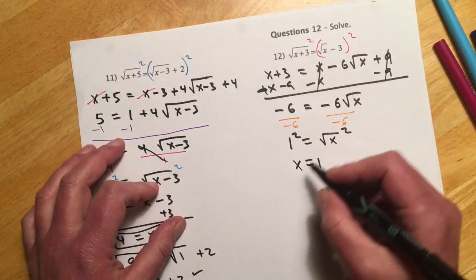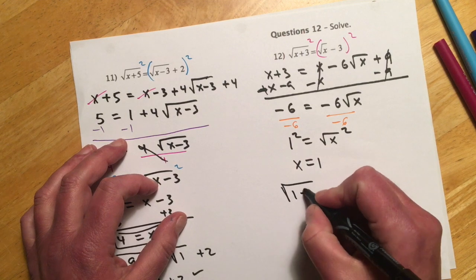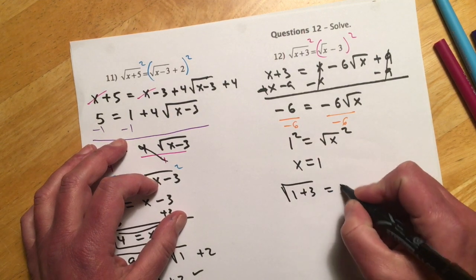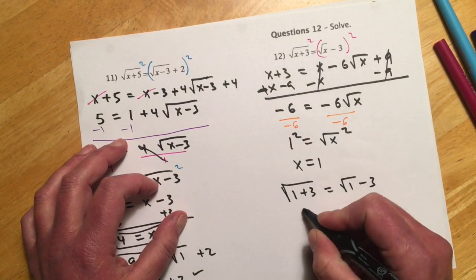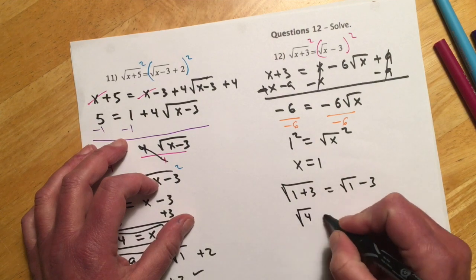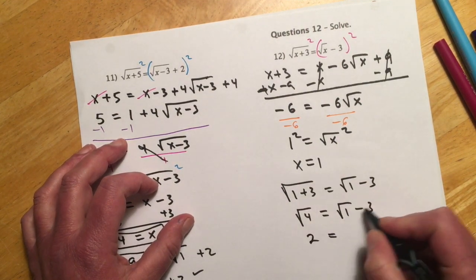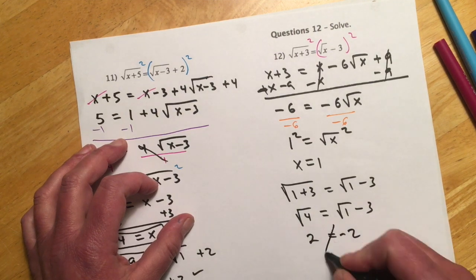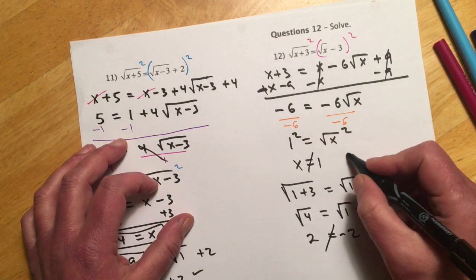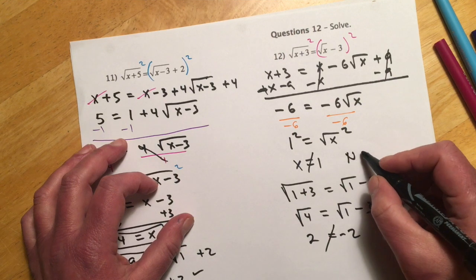Then if I go to check it though, 1 plus 3 equals root 1 minus 3. So I get square root 4 equals root 1 minus 3, or 2 equals negative 2. So it doesn't, so it is a no solution.